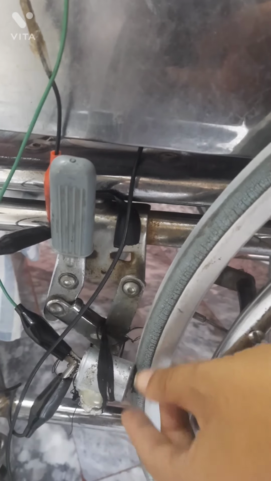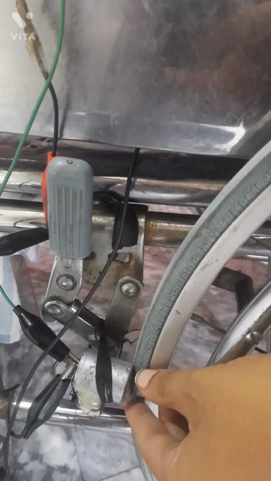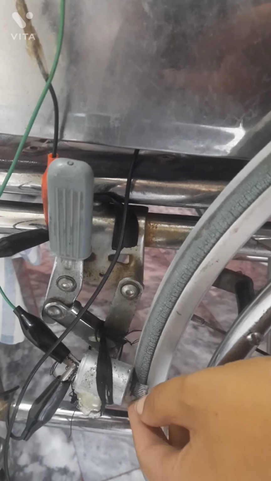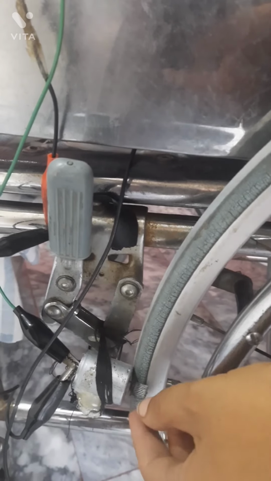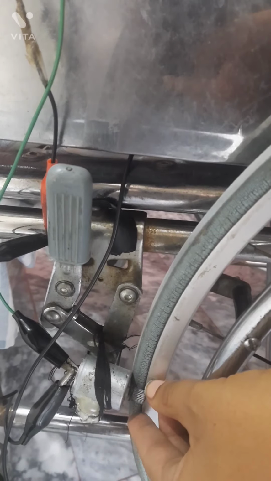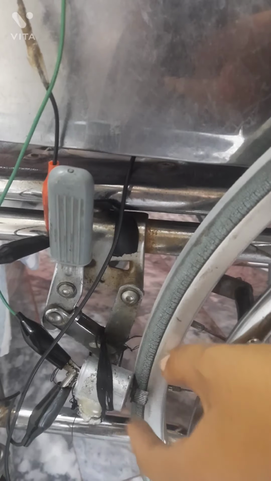If you use a bigger motor, which has a bigger armature, meaning a bigger diameter, bigger diameter is inversely proportional to speed, so speed goes down. Meaning if the armature is bigger, it will spin less.